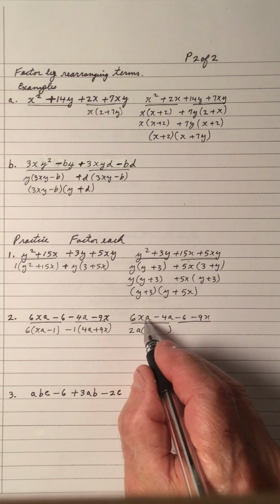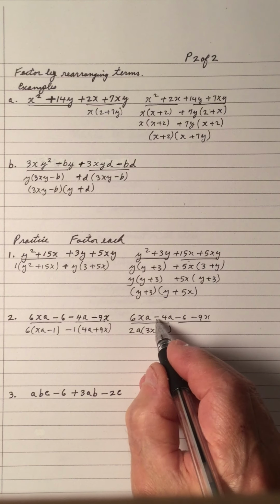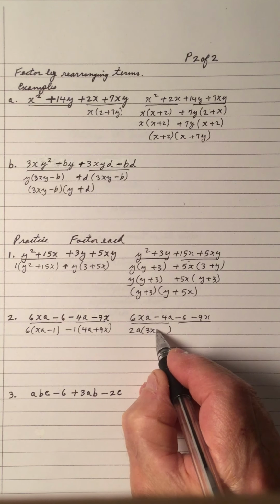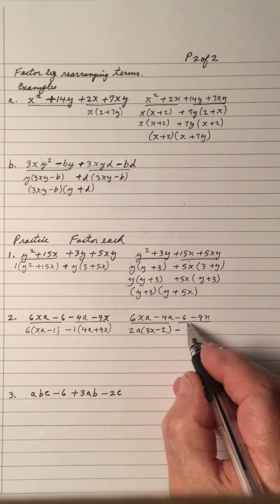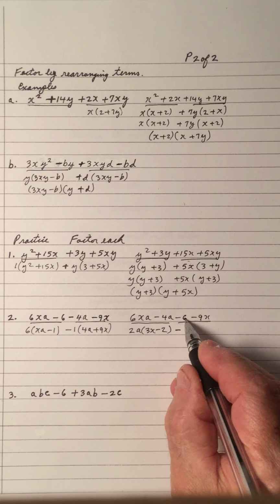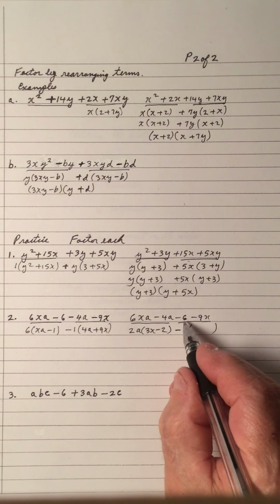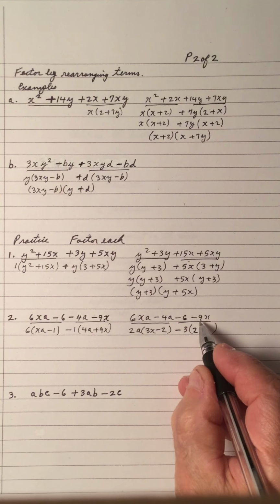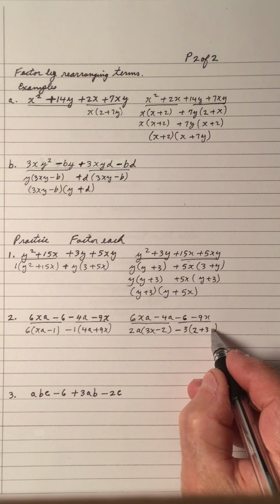So 6xa divided by 2a gives me a 3x. And a negative 4a divided by 2a is a negative 2. And I have a negative here, so I take a negative out. That's a negative, so I put a negative. 6 and 9, the GCF is 3. So negative 6 divided by negative 3 is a 2. Negative 9x divided by negative 3 is a plus 3x.